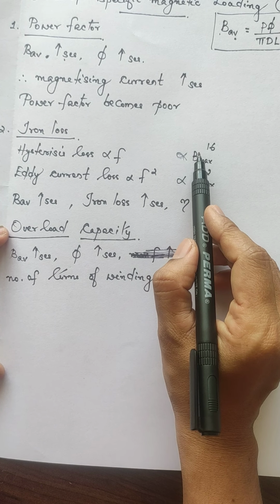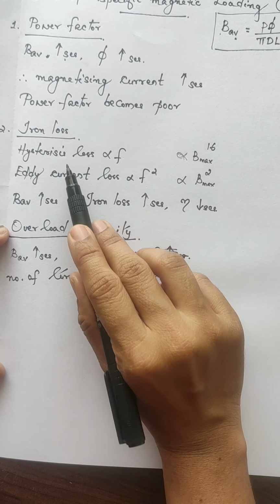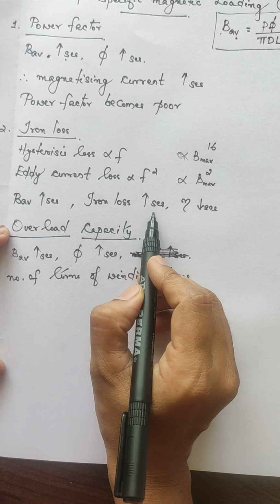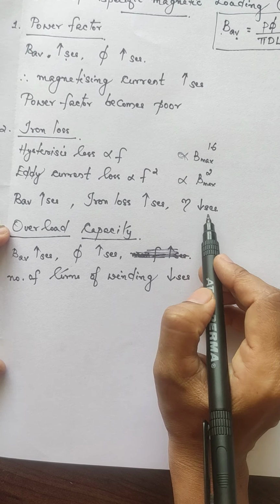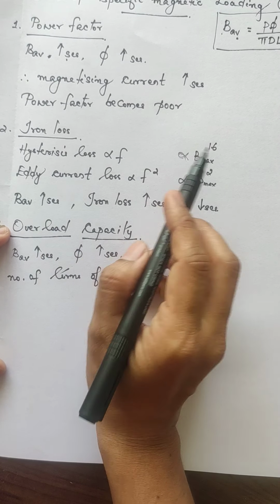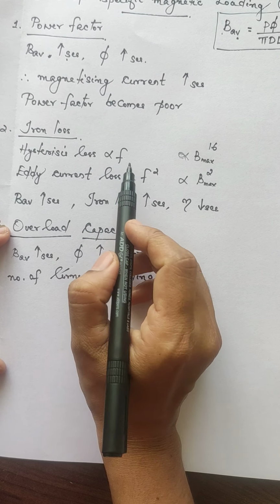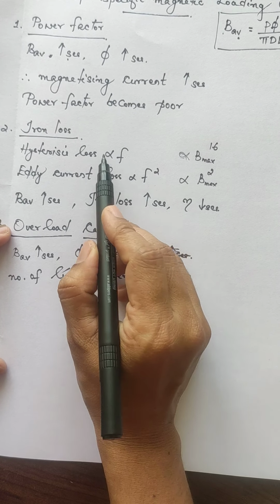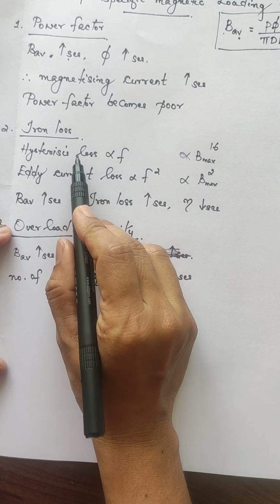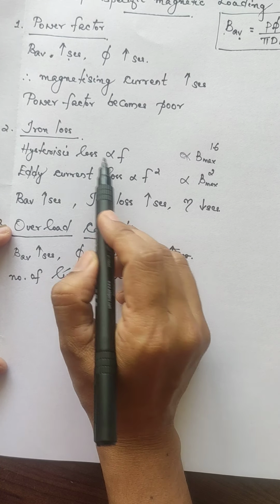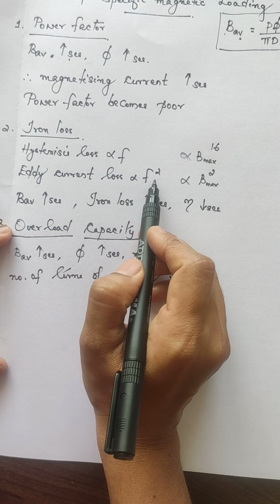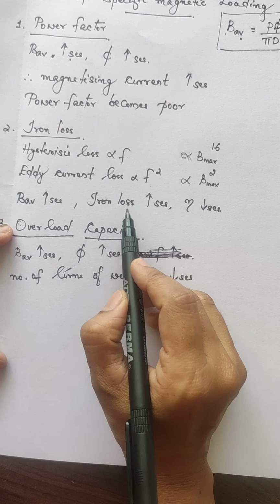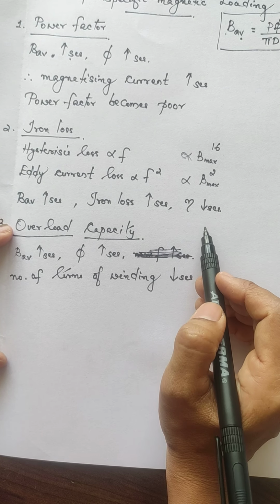So, when average flux density in the air gap, that is B average, increases, both hysteresis loss and eddy current loss increase. So, B average increases, iron loss increases, and when iron loss increases, efficiency decreases. The losses are proportional to flux density and also to frequency. So, we can never use a high value of B average in high frequency machines. When B max increases, losses already increase, and likewise as frequency increases, losses increase. So, with increase in B average, iron losses will increase and as a result efficiency will decrease.